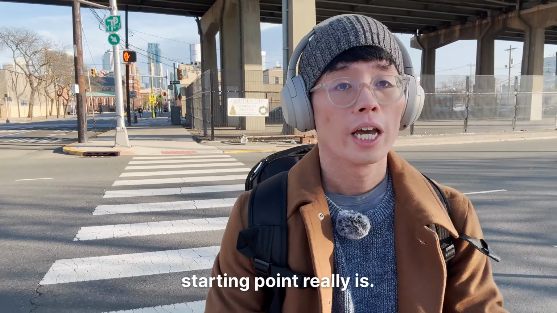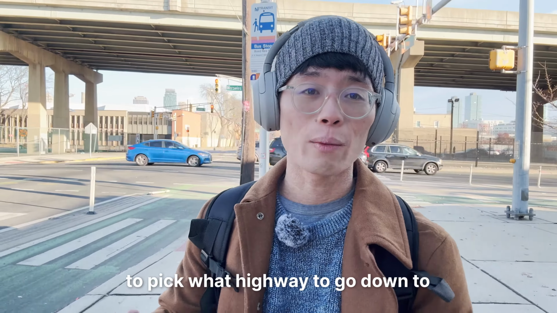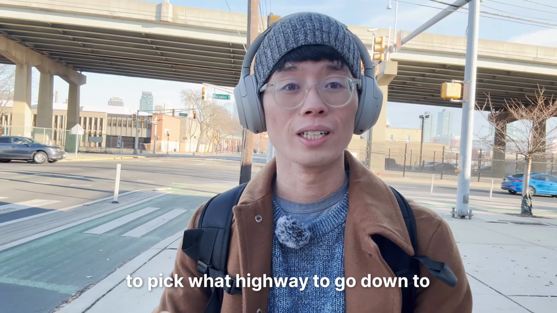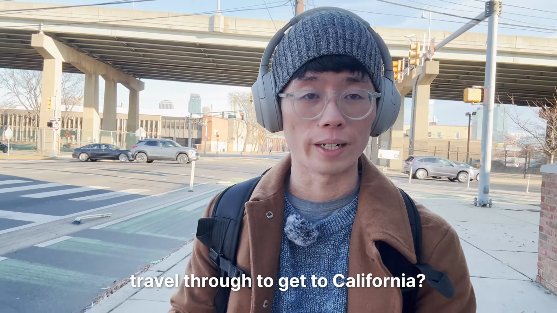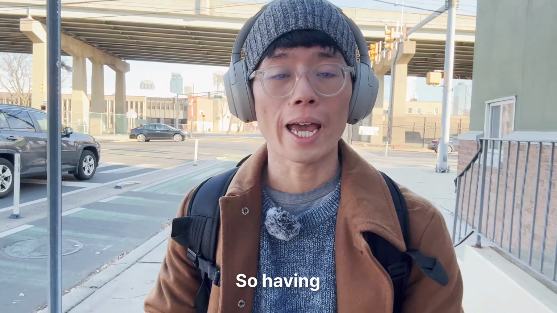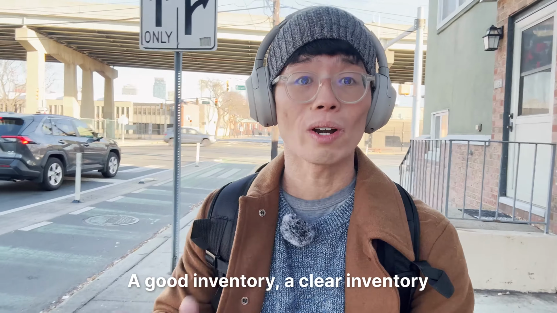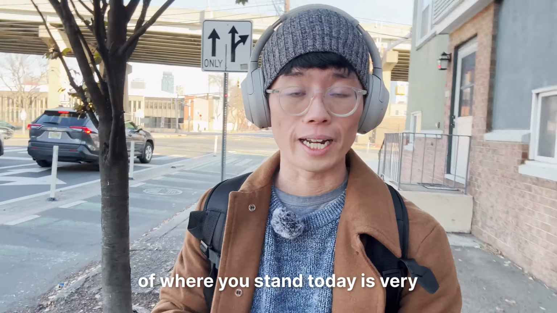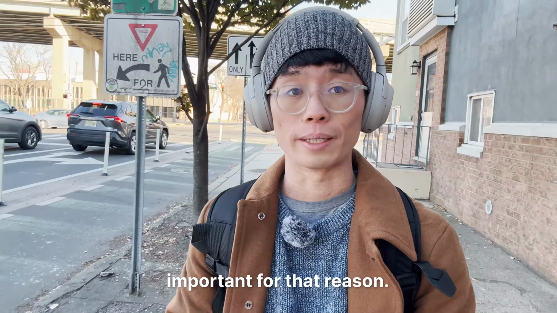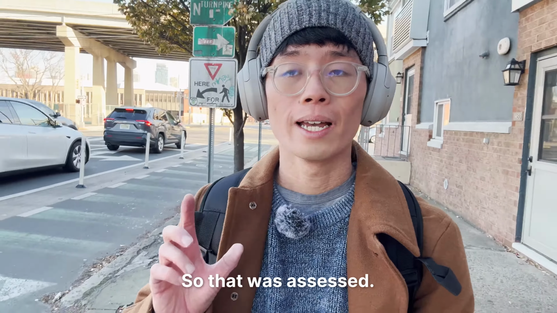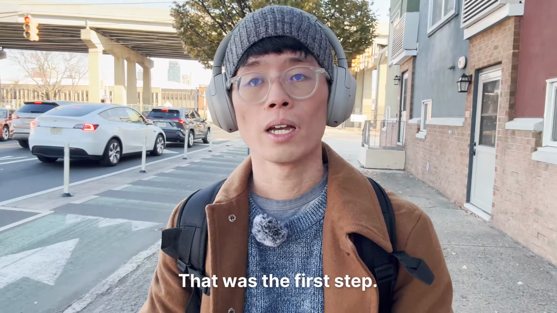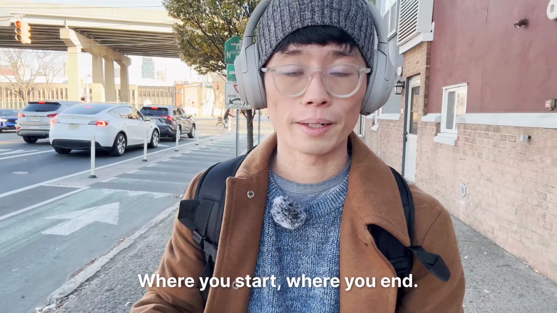It's kind of like driving from New York to California, right? If you don't know exactly where in New York you're at, how are you gonna pick what highway to go down, to travel through to get to California, right? So having a good inventory, a clear inventory of where you stand today is very important for that reason. Okay, so that was assess. That was the first step. Where you start, where you end.